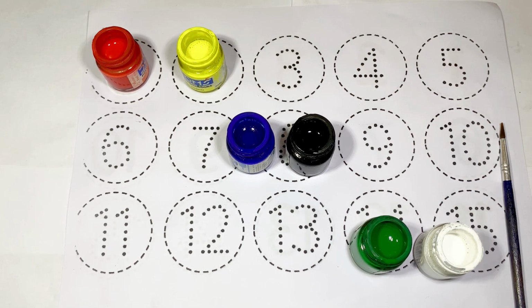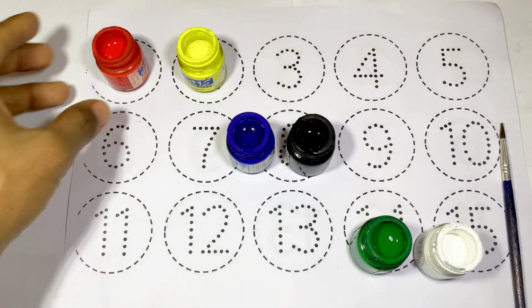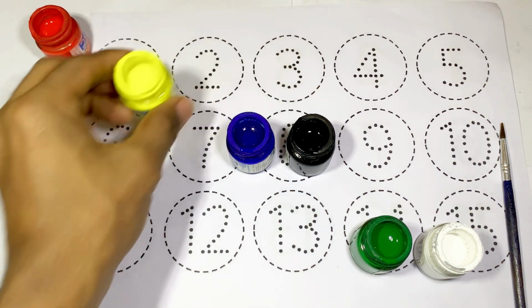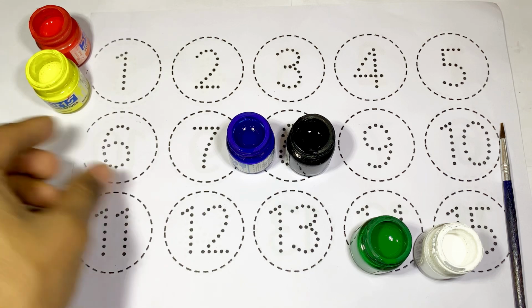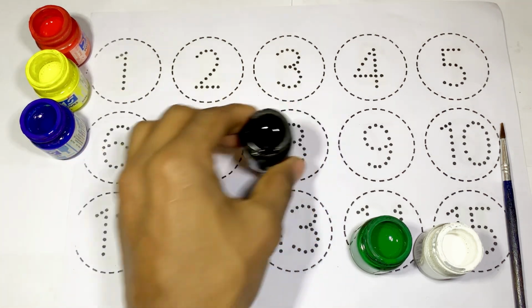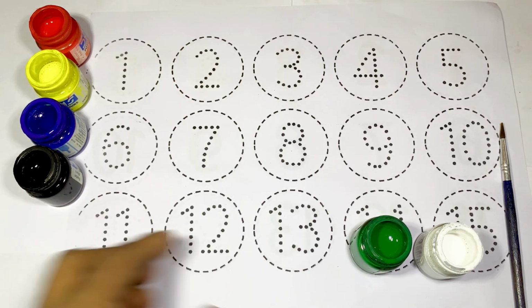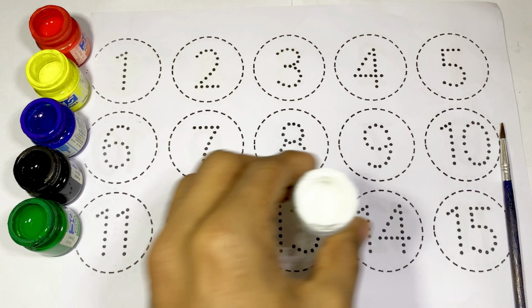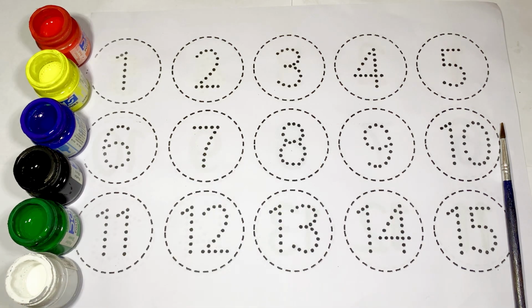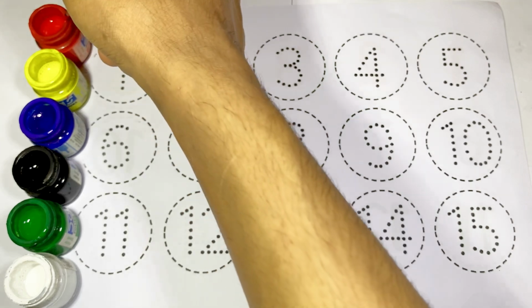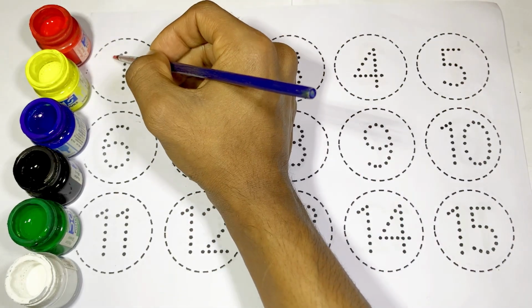Today learn numbers. Kids, colors name: red color, yellow color, blue color, black color, green color, white color. Kids, now coloring numbers, and first you draw 1 and use red color.